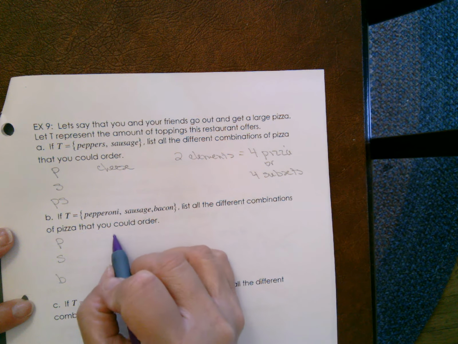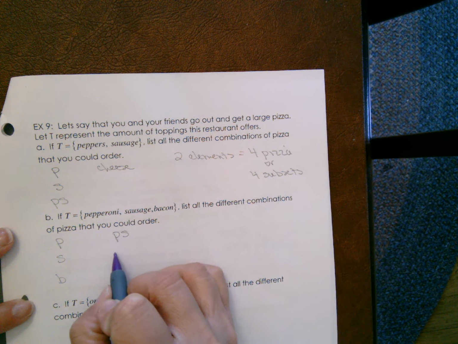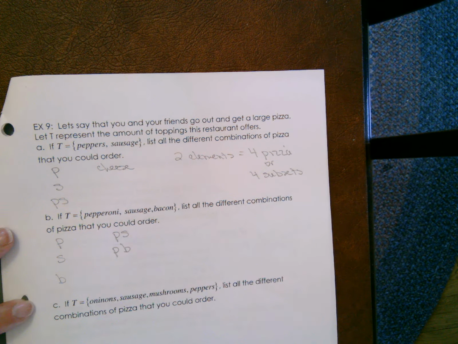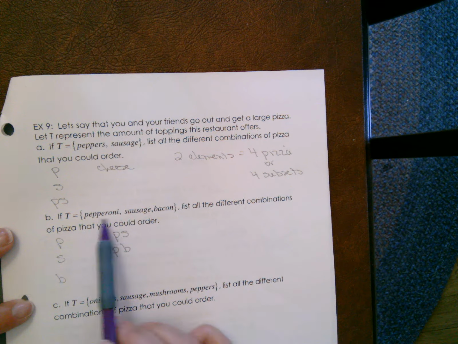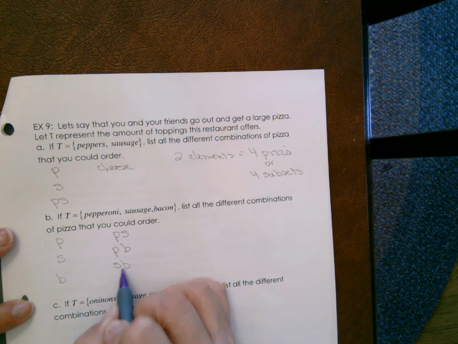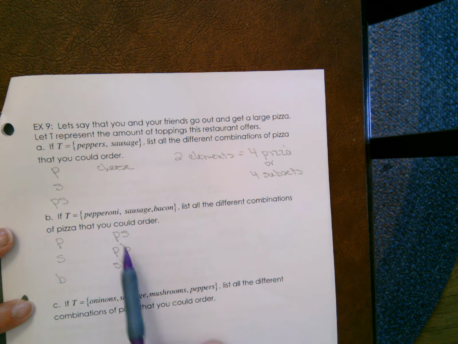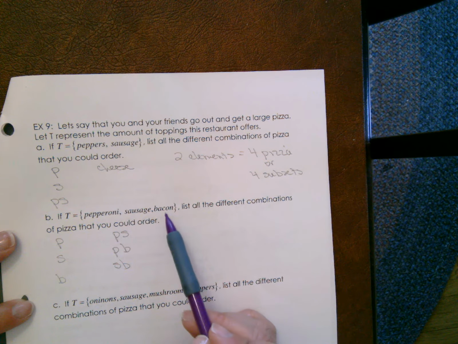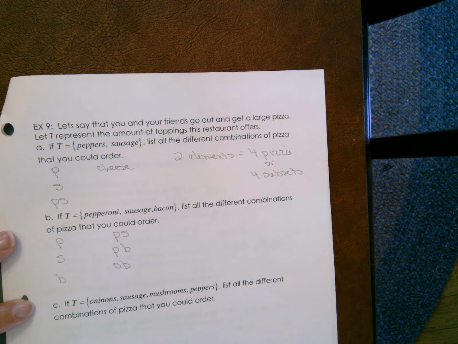Now I'm going to list all the combinations with 2 toppings on it. So I'm going to do pepperoni with sausage, pepperoni with bacon. So I did pepperoni with each one. And now I'm going to do sausage with bacon. Notice sausage and pepperoni is already here. Okay. And then bacon and pepperoni is already there also.